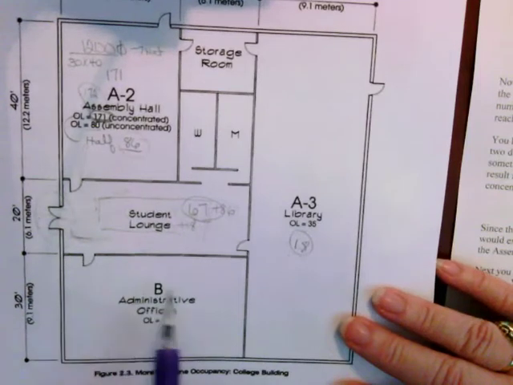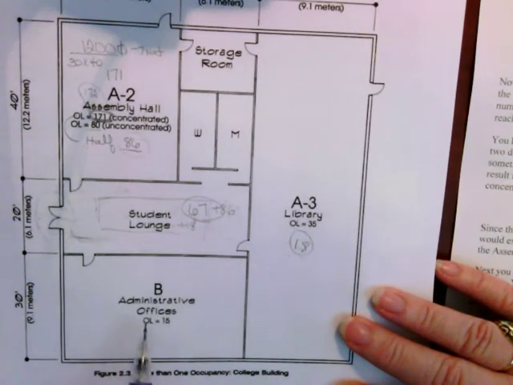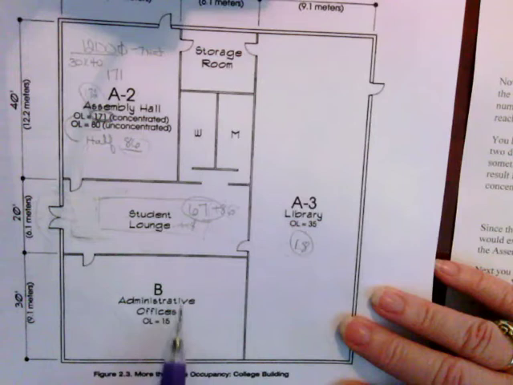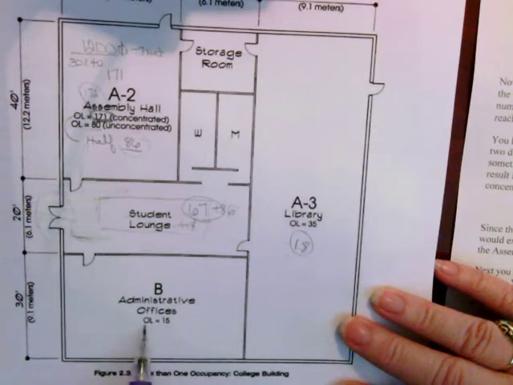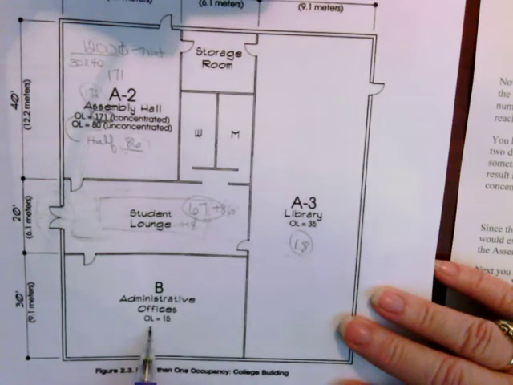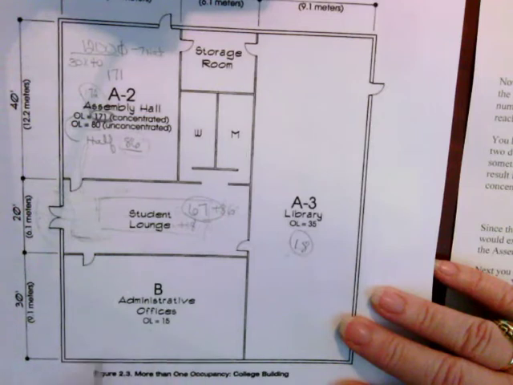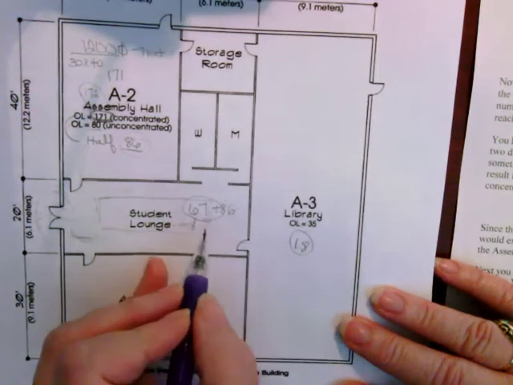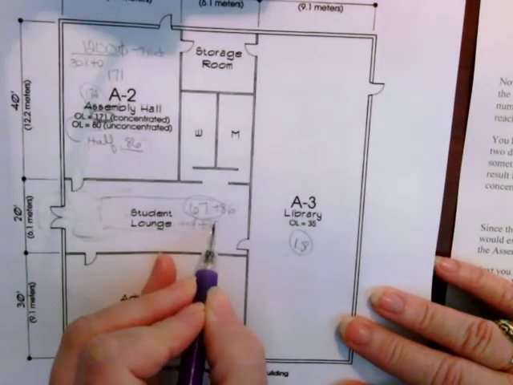Now, we notice that we have the administrative offices here. In the administrative office, 15 people is our occupant load. There is not another exit to the outside or through any other space, so all 15 have to come through here.